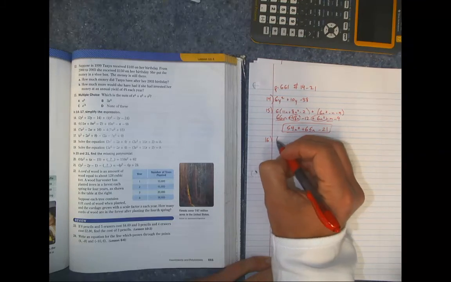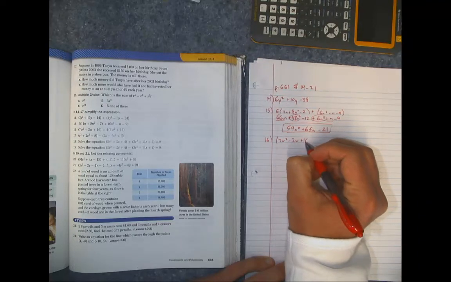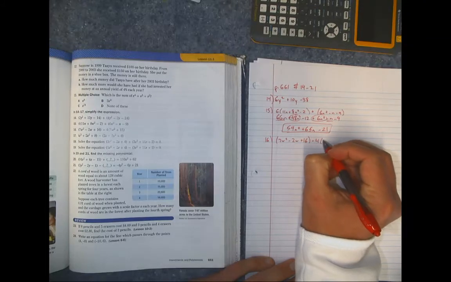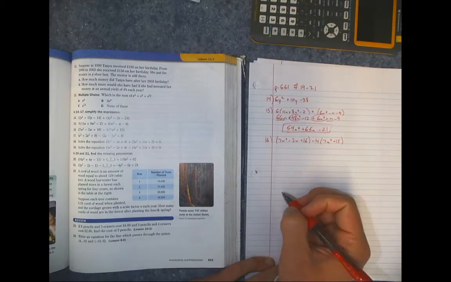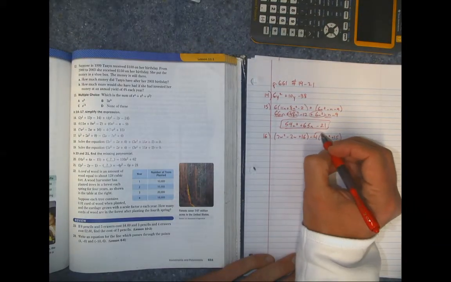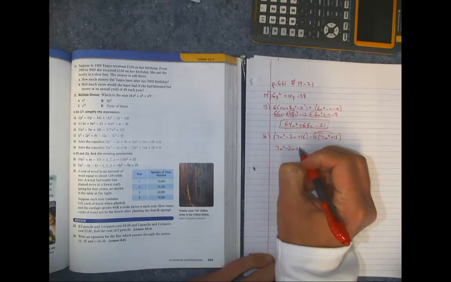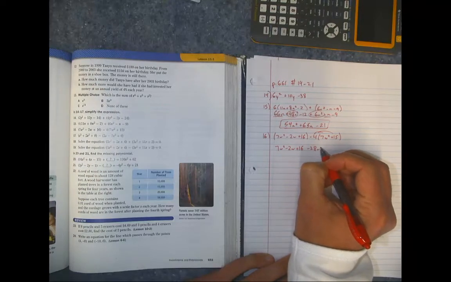All right, this one, the first polynomial is fine, no distributing, but the second one we do have to distribute a 4. This is going to get distributed. This is going to come straight down. So that's going to be a negative 28w squared.